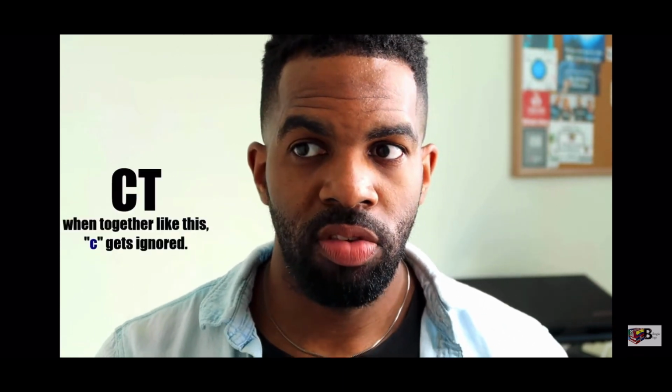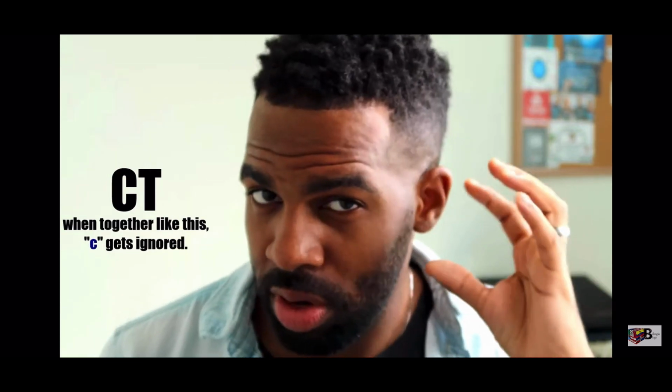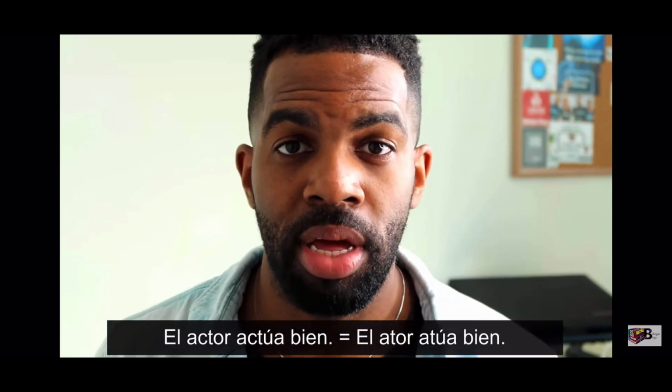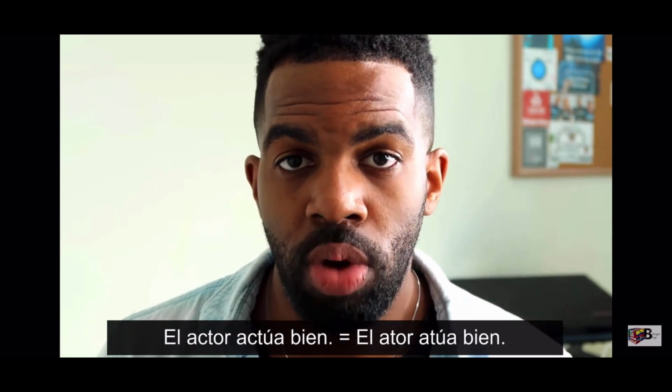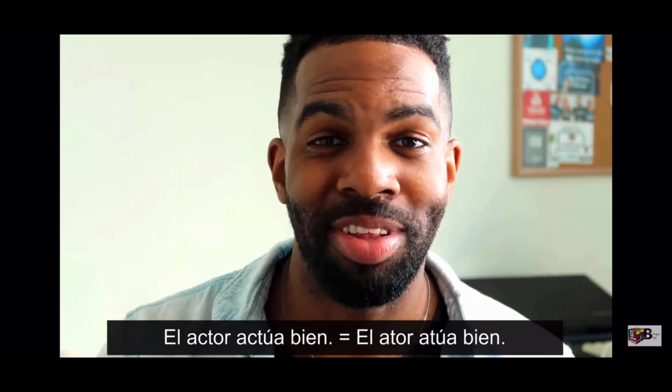Another interesting thing would be the C when it's by a T in Cordobés. The C kind of gets ignored. It's a very minor thing, but if you listen, you will hear it. So for example, el actor actúa bien. For them, it will be el actor actúa bien. So the C gets cut out pretty much when it's next to a T like that.